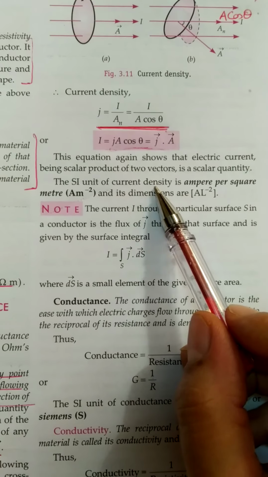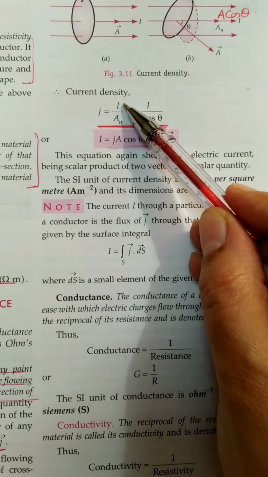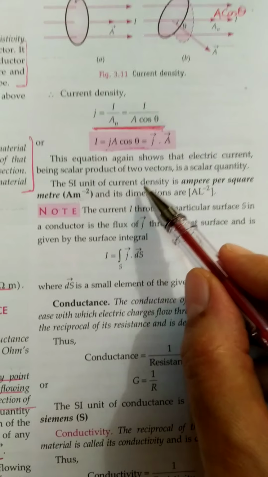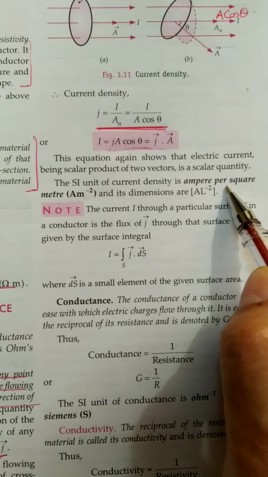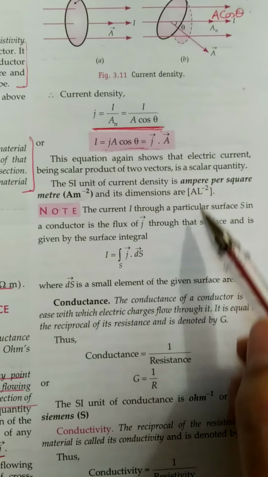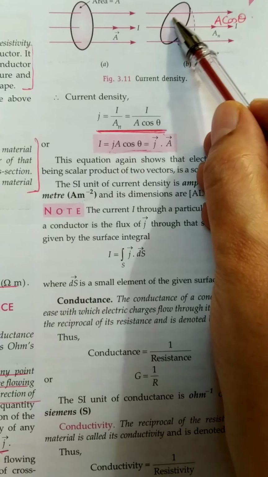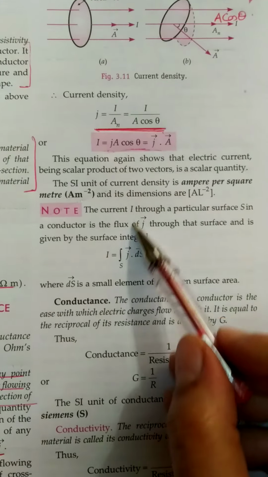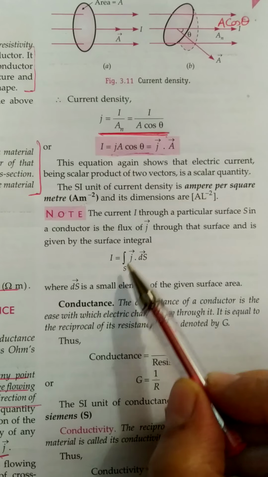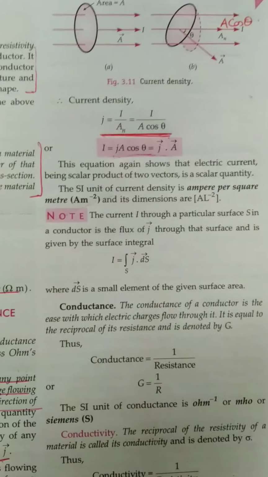The SI unit of current is ampere. Area is meter square. The unit of current density is ampere per meter square. If a small part of the area is given to you, then we integrate it. J dot dS, integrate over the total surface area.